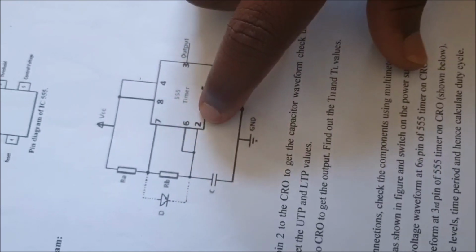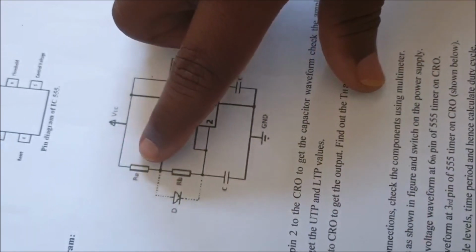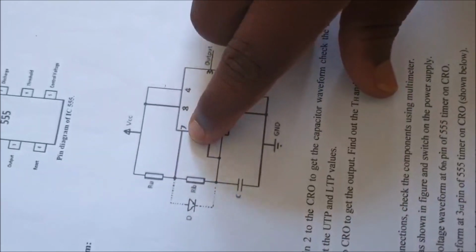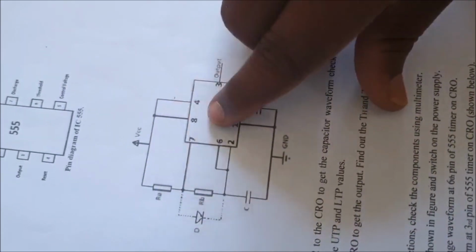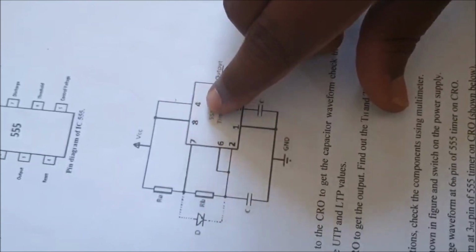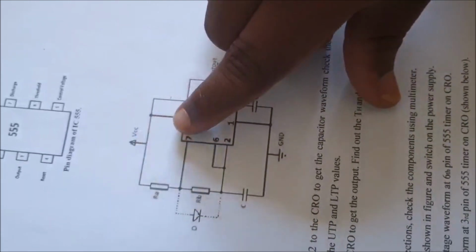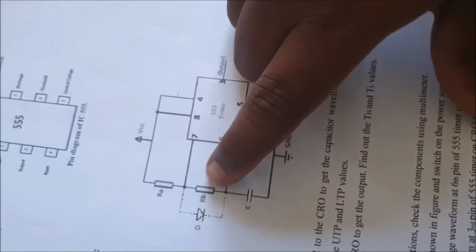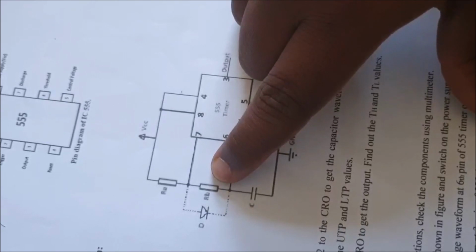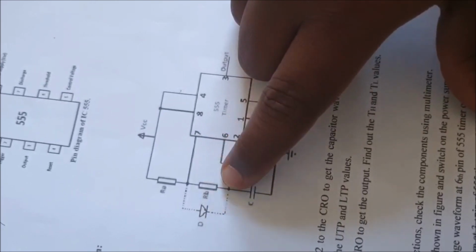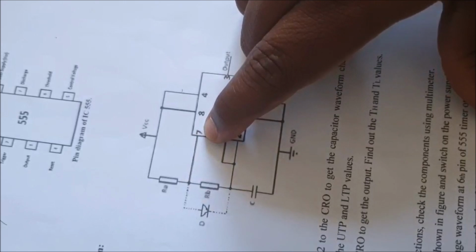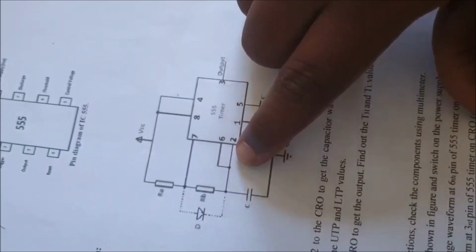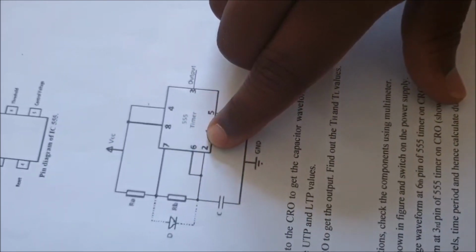The RA resistor should be connected to the 7th pin. One end of the RA resistor should be connected to the 7th pin. The other end can be connected to the 8th pin or 4th pin, because 8 and 4 are shorted. The second resistor is RB. In this circuit design I will be using 3.3 kilo ohm as the RB resistor. One end should be connected to the 7th pin. The other end can be connected to the 2nd or 6th pin, because 2 and 6 are shorted.